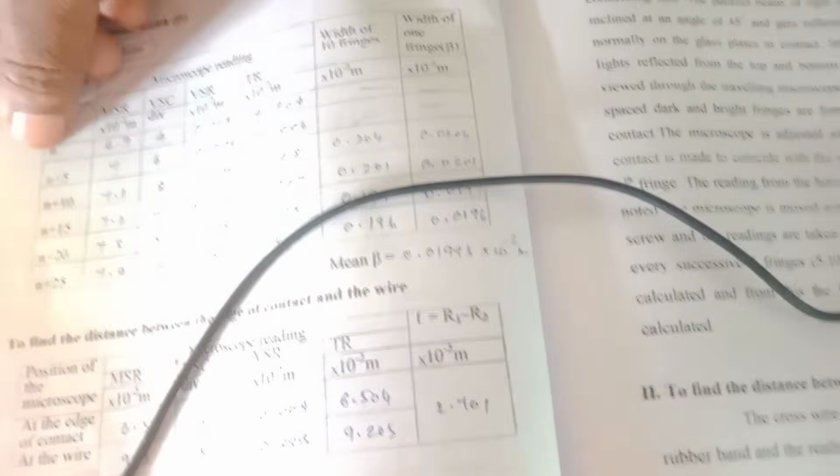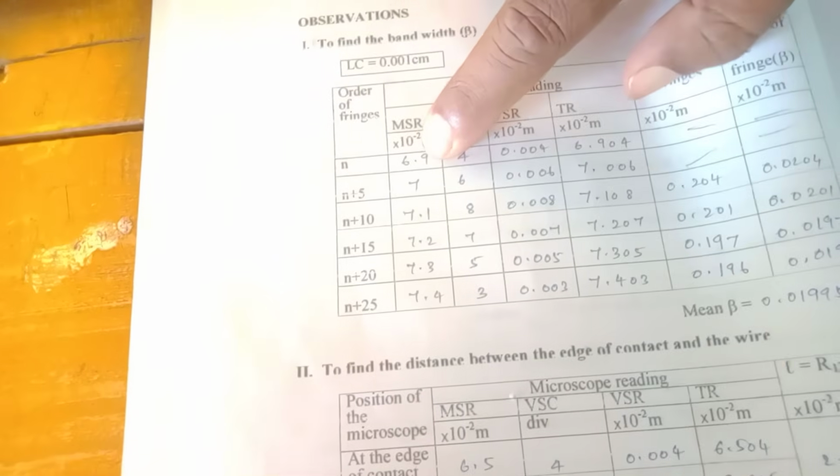So how to fix the nth fringe? No need to panic, no need to find out the nth value like that. Any one dark line, if we fix it exactly with the crosswire, that is taken as n. Then the next fifth line is taken as n plus 5. Like that we select; n is our desire. We only select this nth dark line. So for the nth dark ring, the corresponding MSR, main scale reading, Vernier coincidence, then Vernier scale reading.